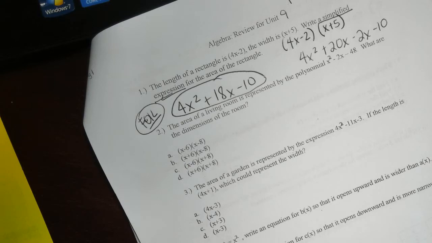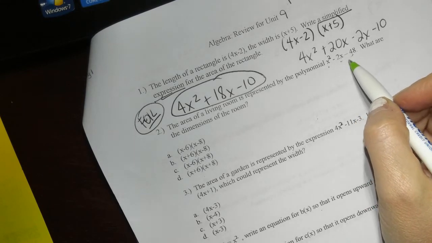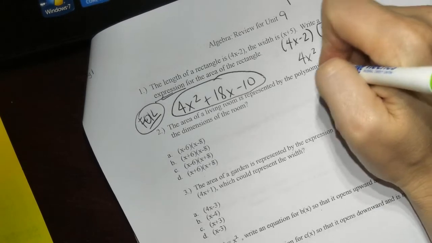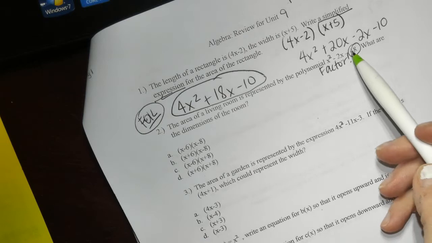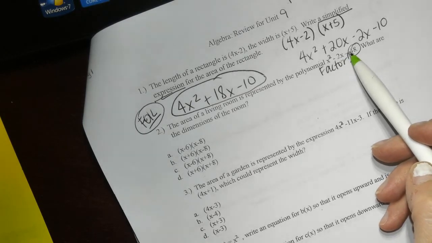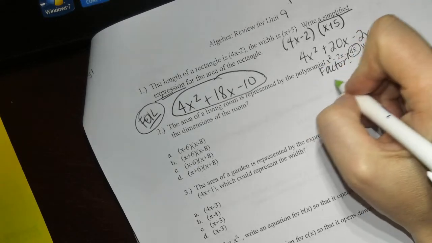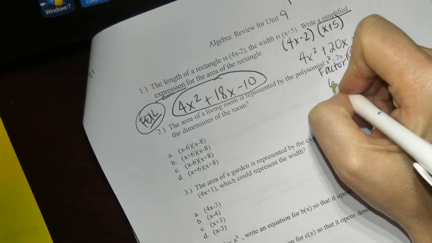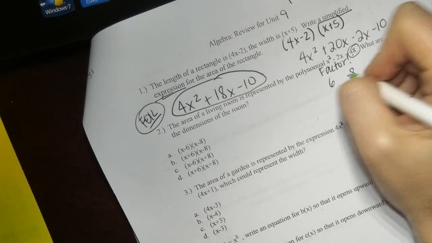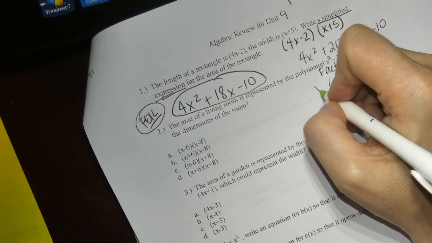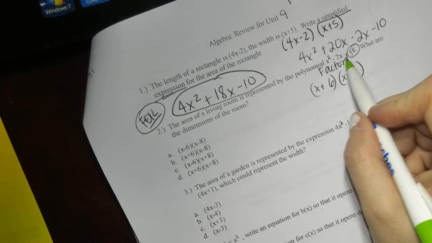Alright, the area of a living room is represented by the trinomial x squared minus 2x minus 48. What are the dimensions of the room? We just need to factor this. So we're going to look at negative 48, and ask what factors of negative 48, when added together, would equal negative 2. So right now I'm thinking 6 and 8, and it's a negative 2, so it's going to be x minus 8 and x plus 6. One of them has to be positive, one needs to be negative because it's a negative 48.